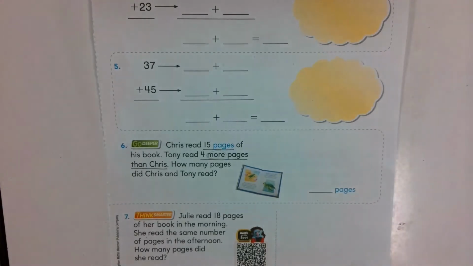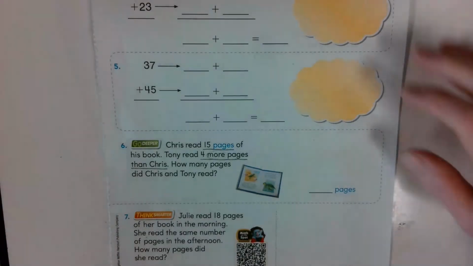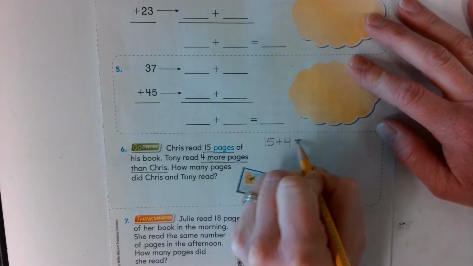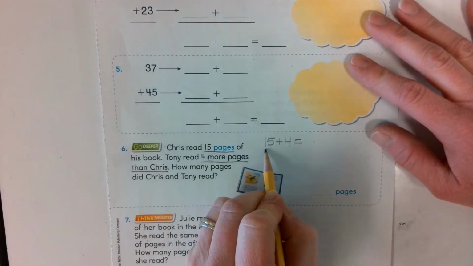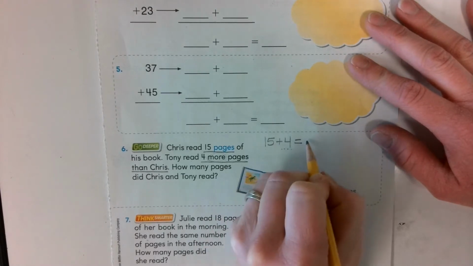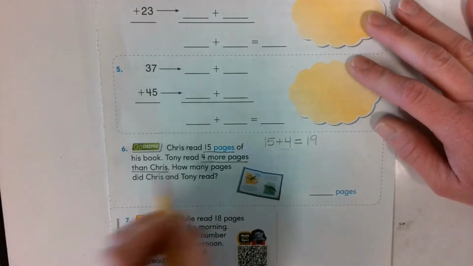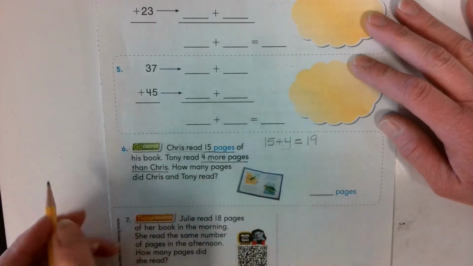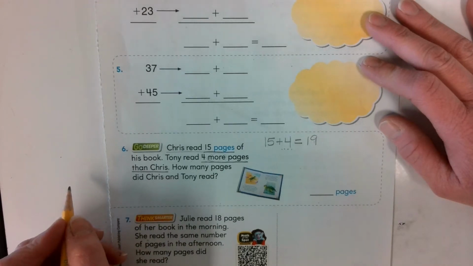So how do we find out how many pages Tony read? What do we need to do? Absolutely. We need to add 15 and 4. Okay. 15, 16, 17, 18, 19. That gives me 19. So Tony read 19 pages and Chris read 15 pages.